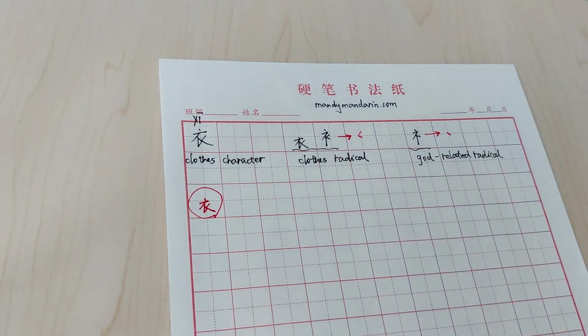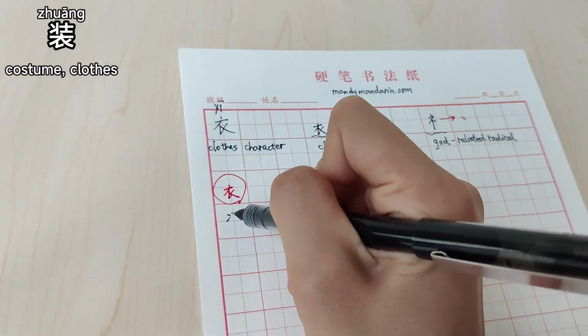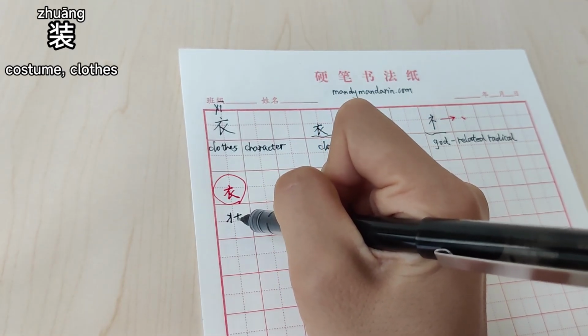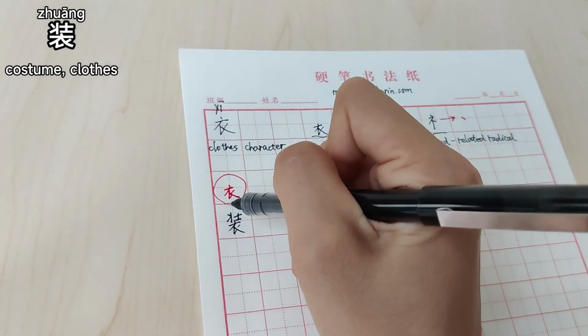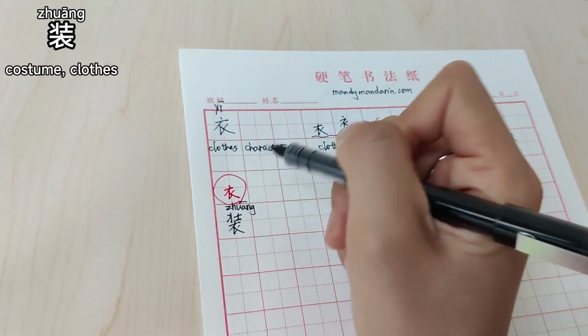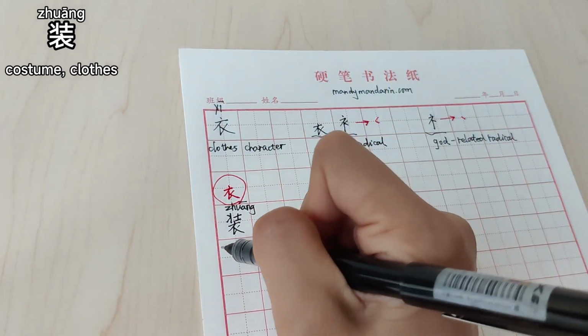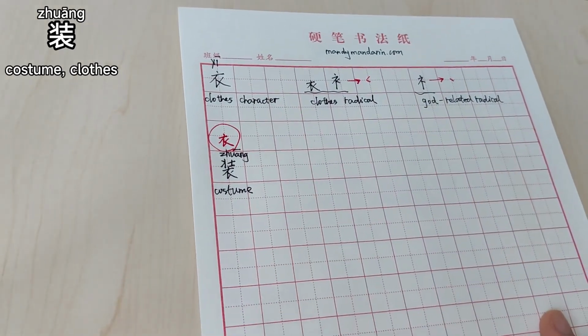The example with the first form. This one. The first character, 装, which means costume.